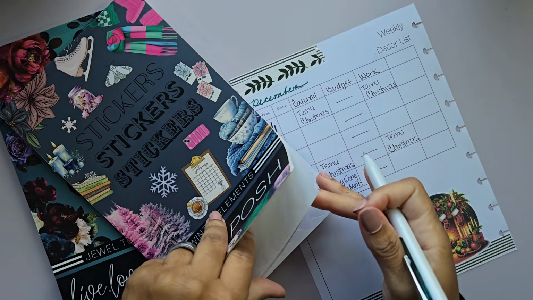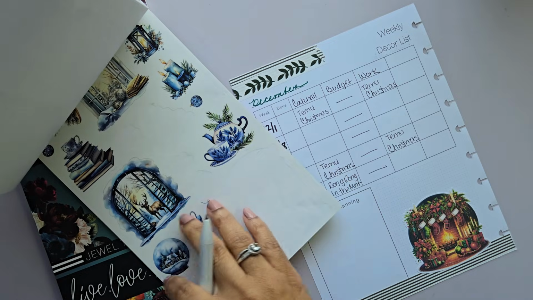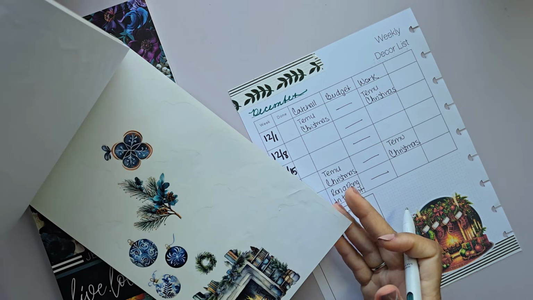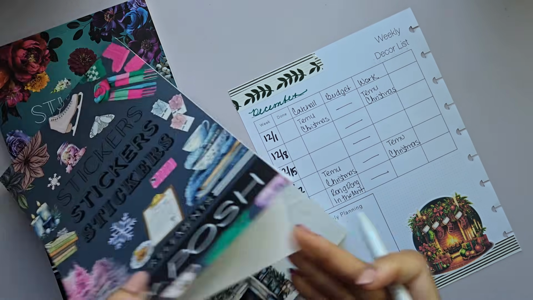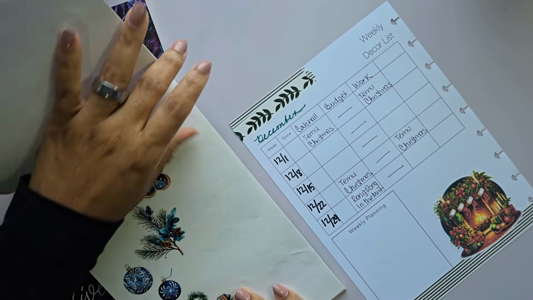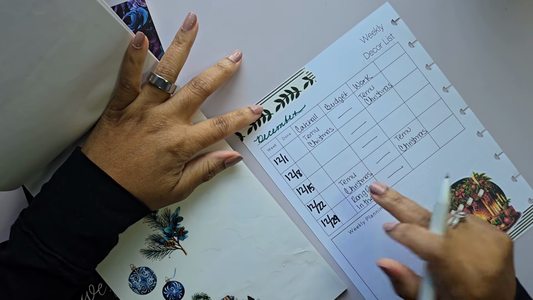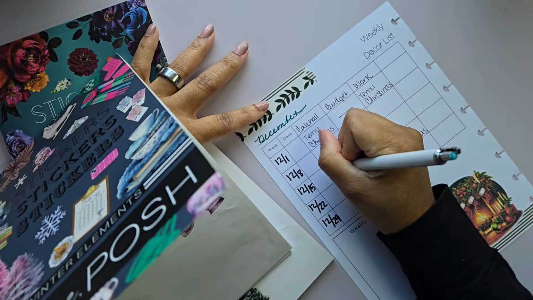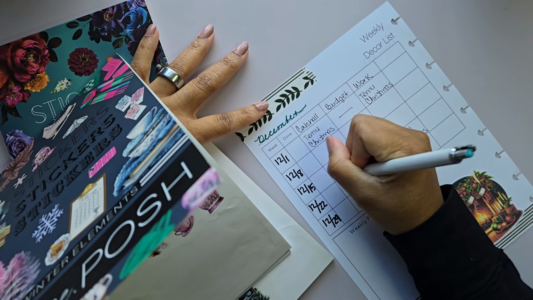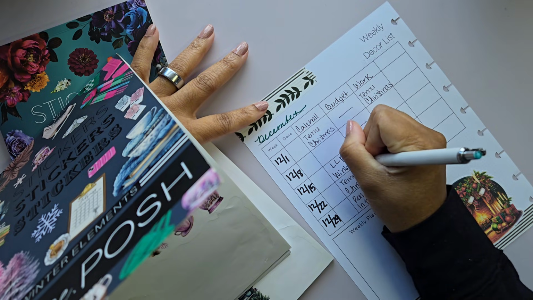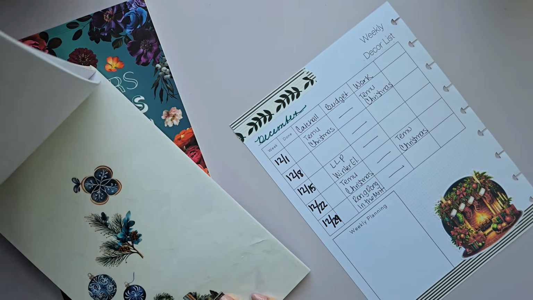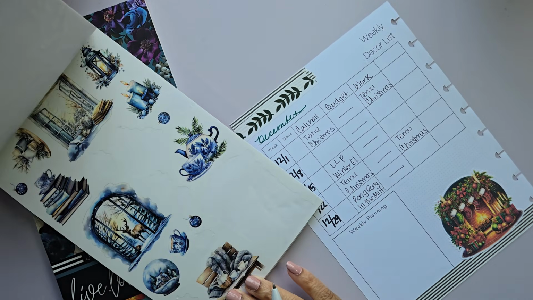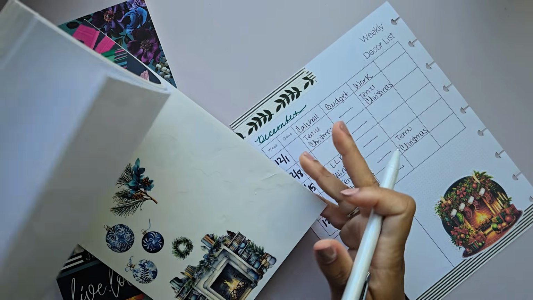I think as far as what really speaks to me, like December-ish, are these blue stickers in this blue set, which I have used just about all from last year, but I have enough left. I think I can do a nice spread maybe the week before. So this is Live Love Posh Winter Elements. This would be great for my catch-all. I don't think I'm going to have enough stickers to do my work planner.